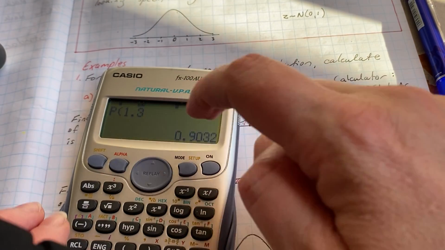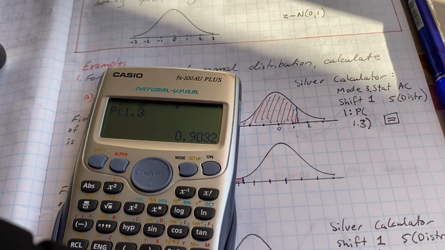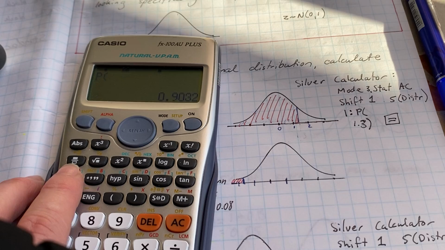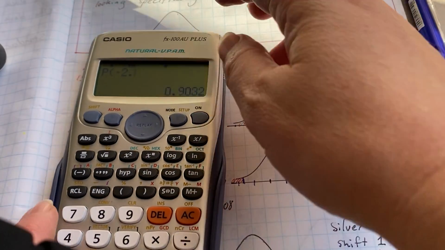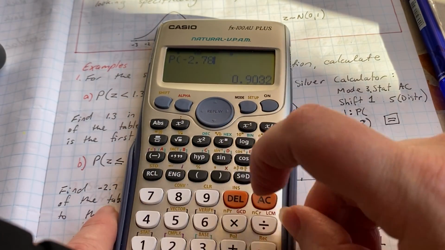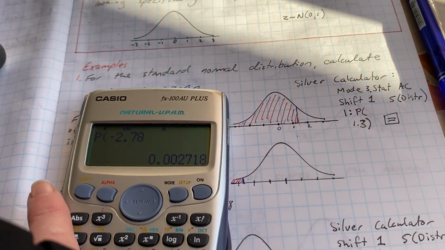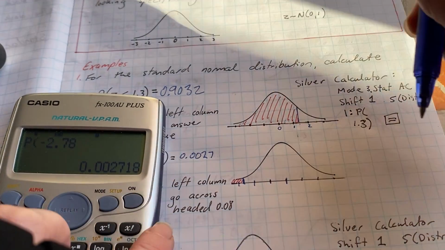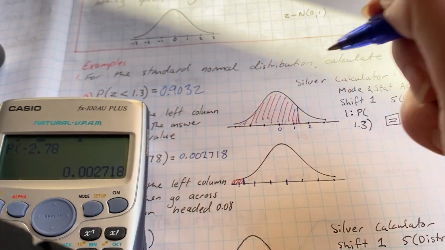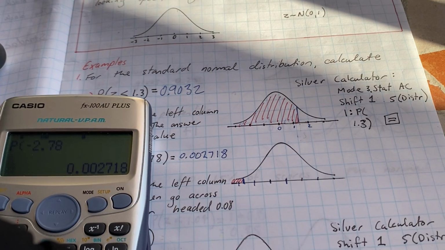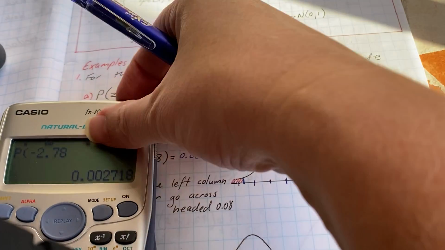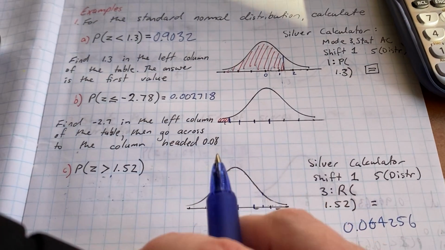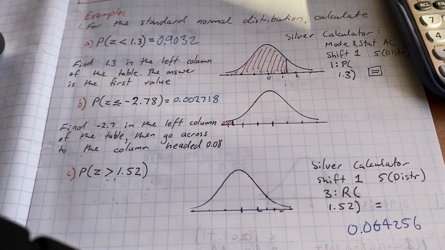Now I'm just going to do that one in my calculator as well. Now I've already got this on my screen. If I just press a back arrow, I can delete my last number and put in my negative. You can use the negative button or the minus button. 2.78 equals. Now you'll see the calculator has actually gone a little bit further. It's gone to 4 significant figures. So it's given us an extra 1/8 on the end as well, okay? The table always just gives you 4 decimal places.